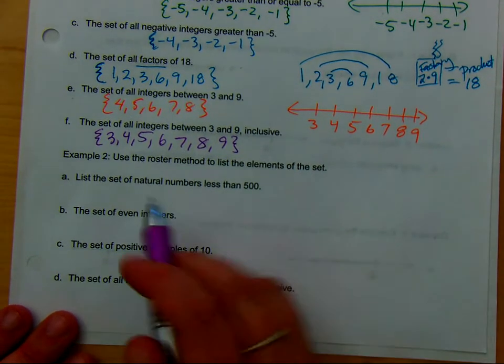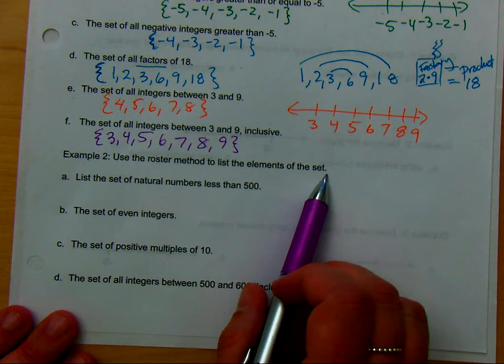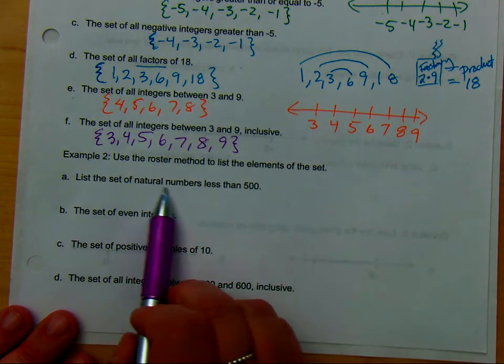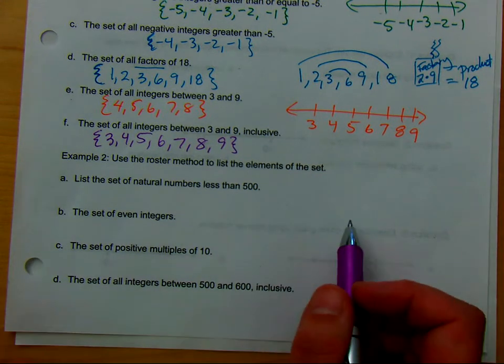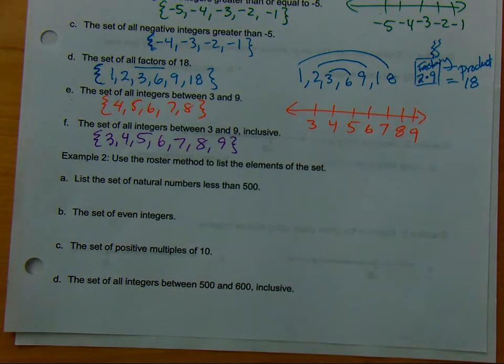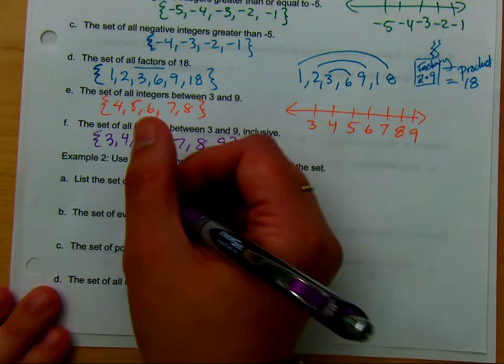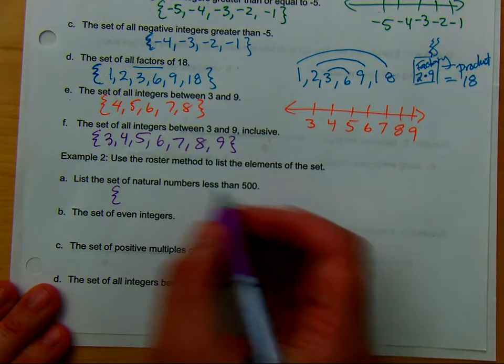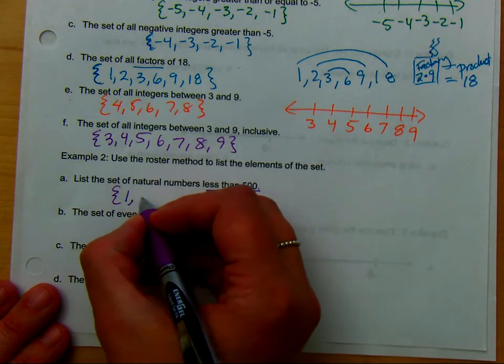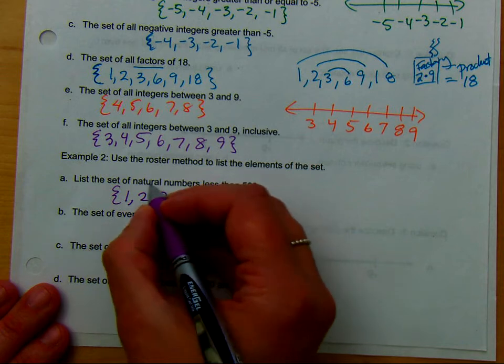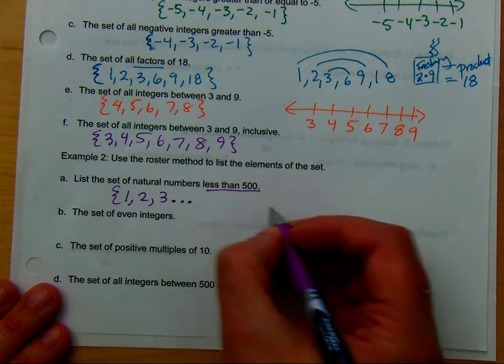Okay, we're going to use the roster method to list elements of the set. List the set of natural numbers less than 500. And let's think about natural numbers for a minute. What's the smallest natural number? Smallest number that occurs in nature that you use to count with? 1. So if I want the set of all numbers less than 500, I could start with 1, 2, 3, because these are natural numbers, dot, dot, dot.